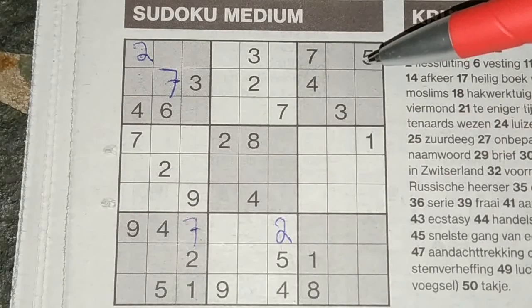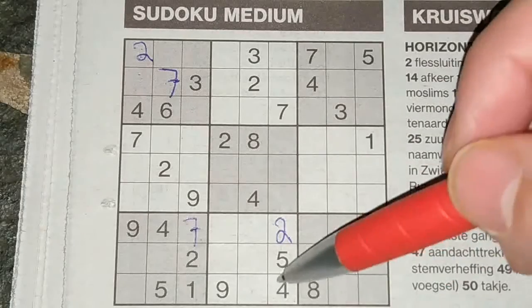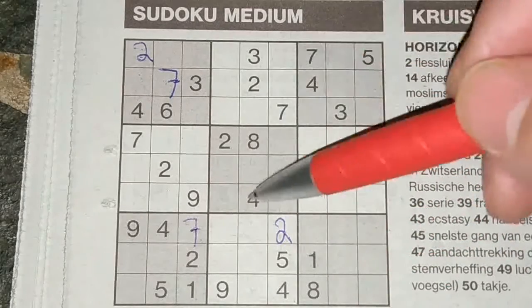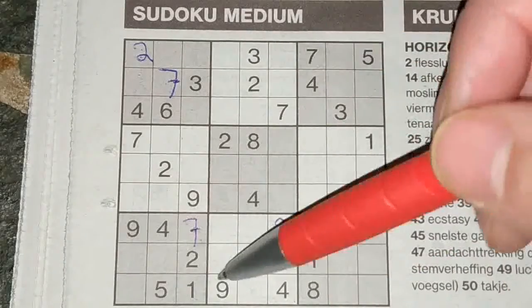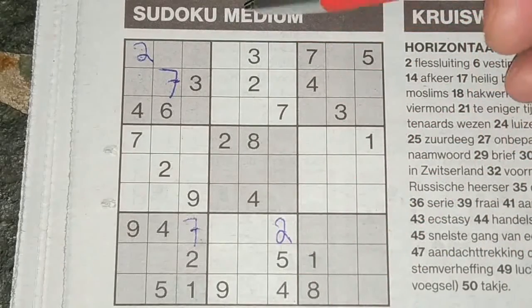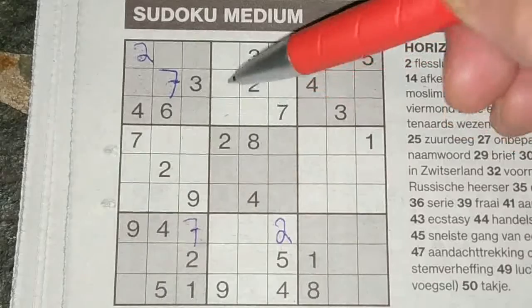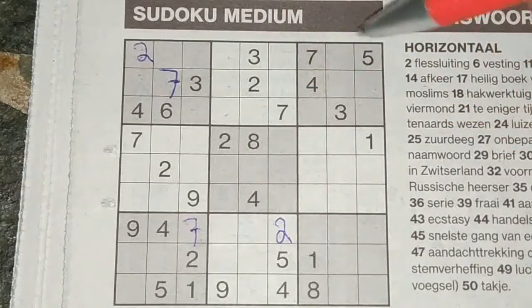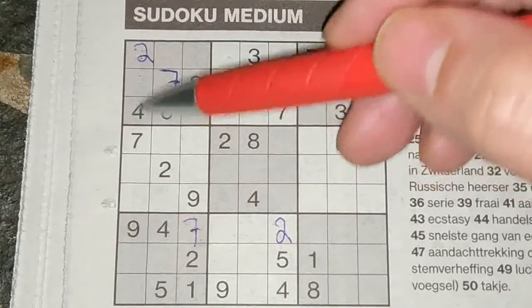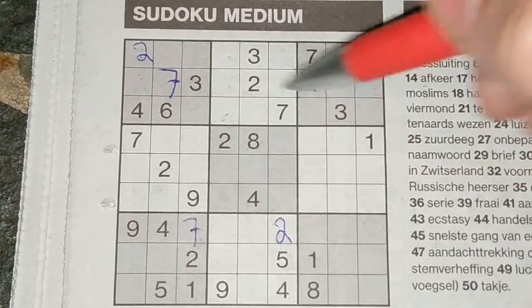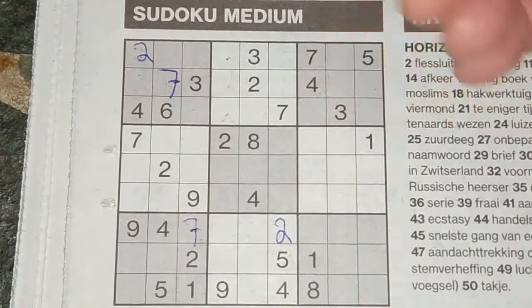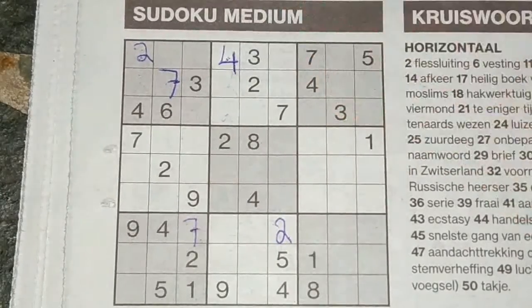Then let me see the 4. Yes, a 4 in this column, 4 in the middle column. So in the column next, the only 3 places for a 4 is here, here, or there. But I see here 4, so no 4 there. I see there 4, so no 4 there. Only place for the 4 must be here.